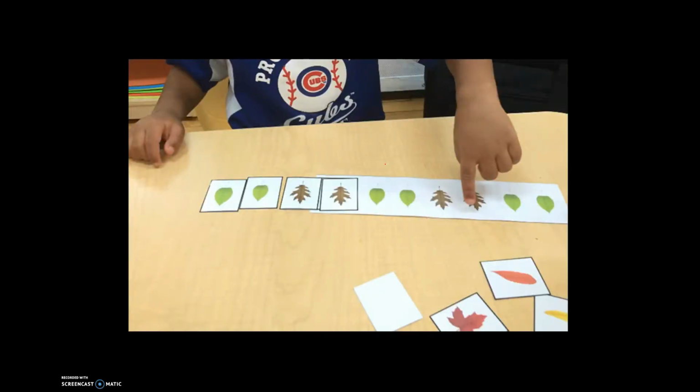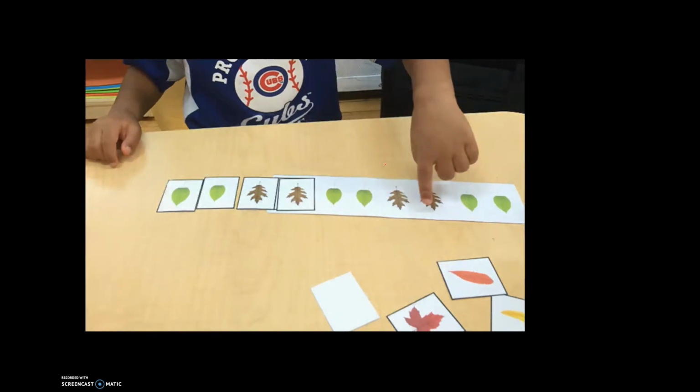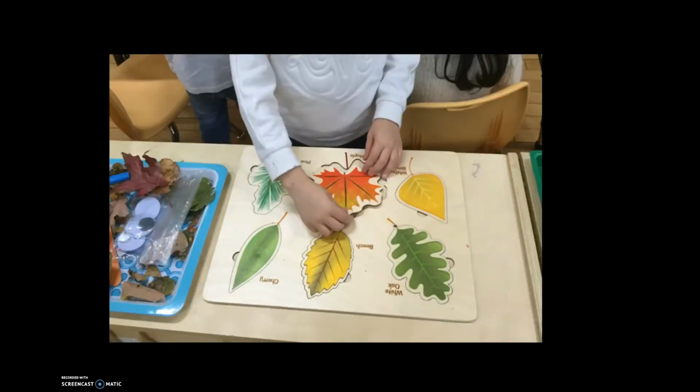Here's another example of the students working on patterns. The kids got to manipulate puzzles with different types of leaves.